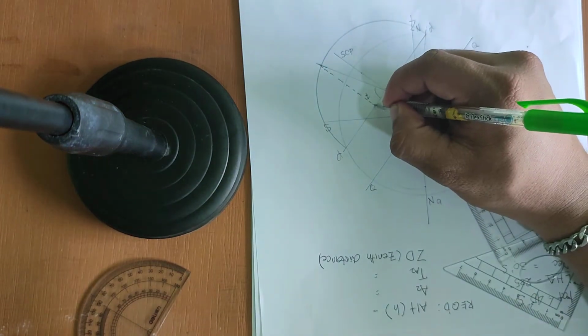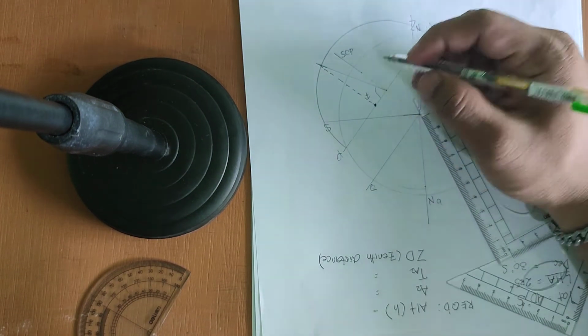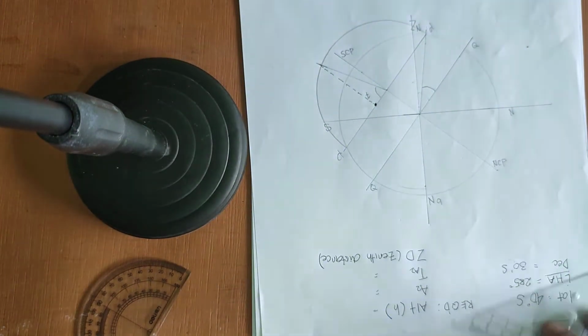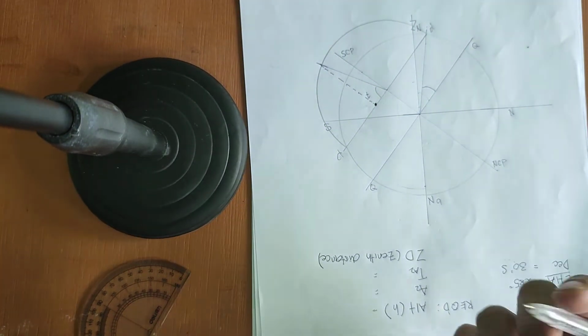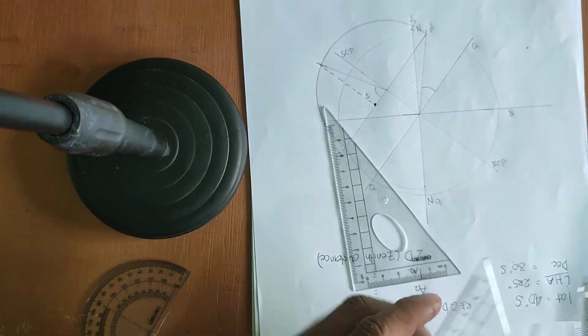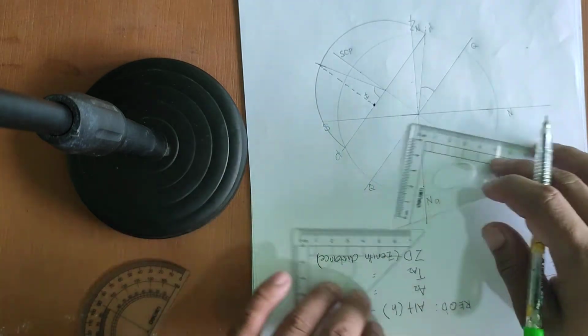So this will be the location of your celestial body. So we have not specified if it is a planet or a star. So from this, we will draw the parallels of altitude.